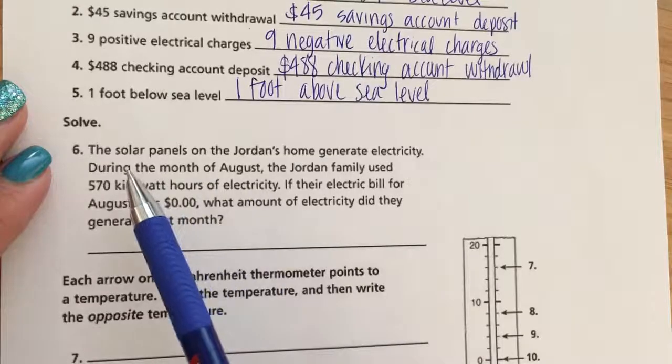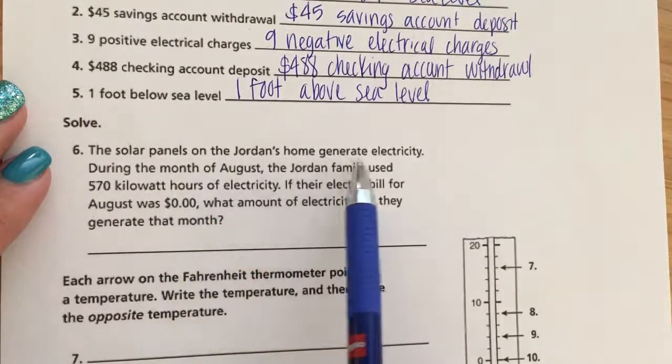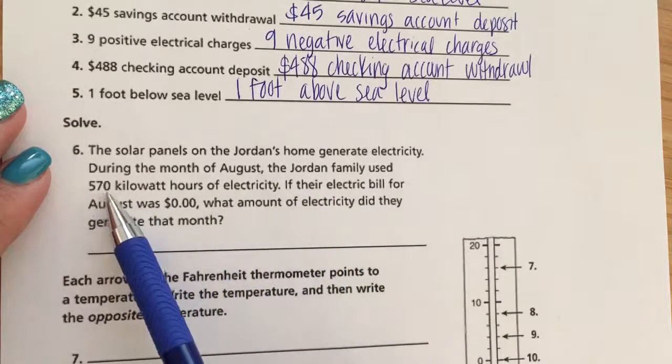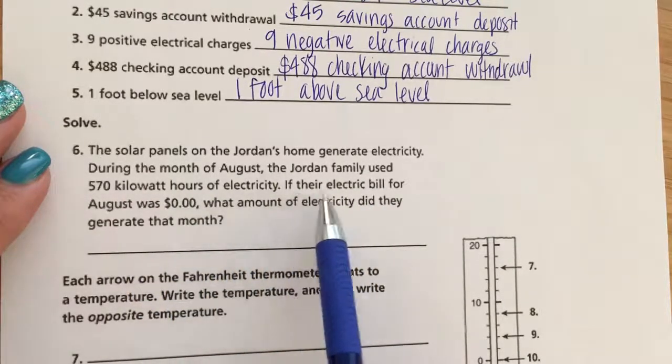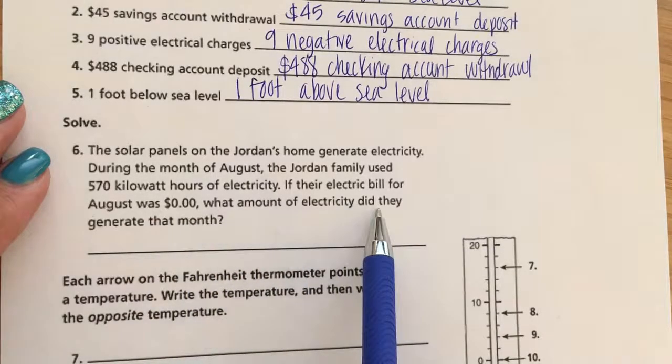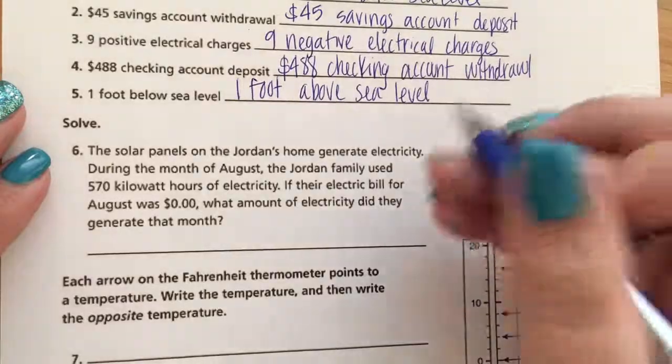Number 6, the solar panels on the Jordan's home generate electricity. During the month of August, the Jordan family used 570 kilowatt hours of electricity. If their bill for August was $0, what amount of electricity did they generate that month?